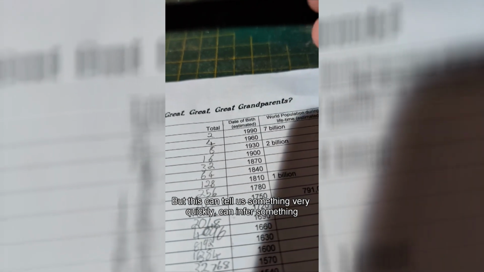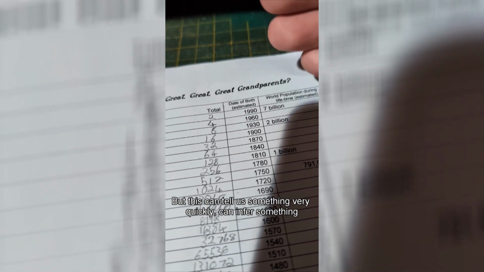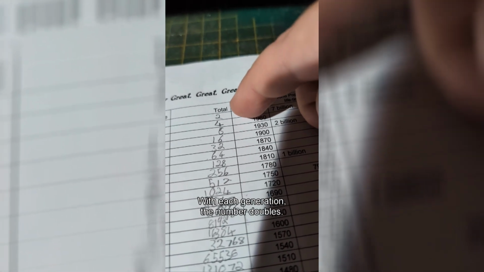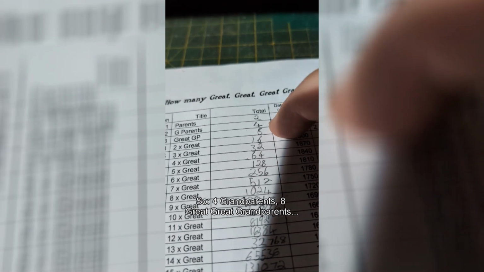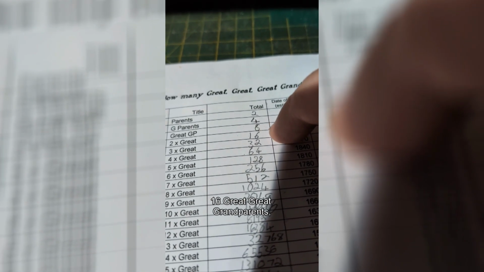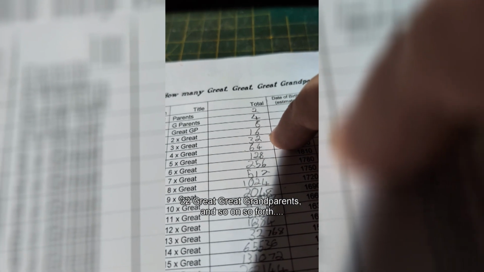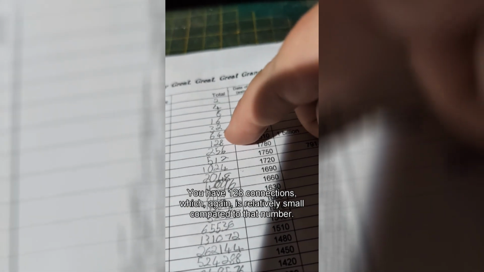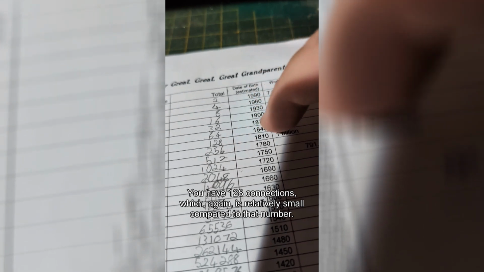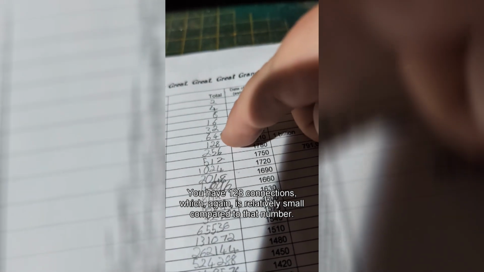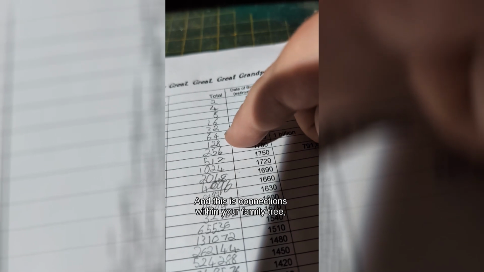But this can tell us something very quickly, can infer something with some simple mathematics as we go back. With each generation, the number doubles. So 4 grandparents, 8 great-grandparents, 16 great-great-grandparents, 32 great-great-great-grandparents, and so on and so forth. And by the time you get back to 1810, 1 billion people on the planet estimated, you have 128 connections, which, again, is relatively small compared to that number. And this is connections within your family tree going backwards through time, up and spreading out.